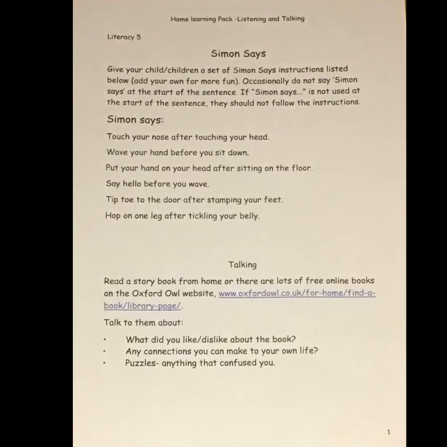Literacy 5 is a listening and talking activity. The listening activity is Simon Says. This can be as difficult or as simple as you choose. Children should be given a range of instructions that start with Simon Says. The child should carry out the instructions when they hear Simon Says. If the instructions are given without saying first Simon Says, the child should not carry out the instructions. This activity helps to develop their listening skills.